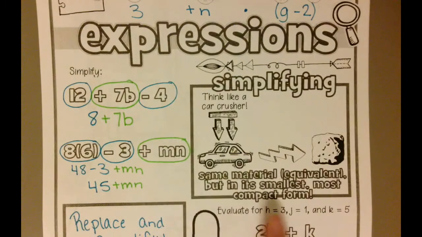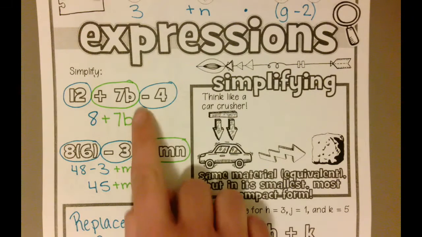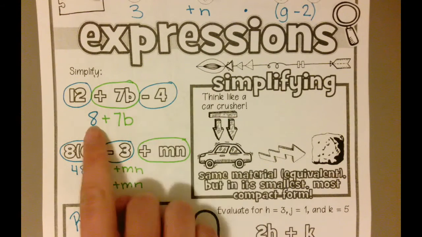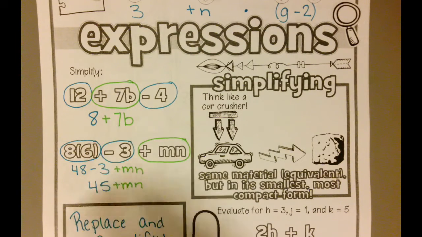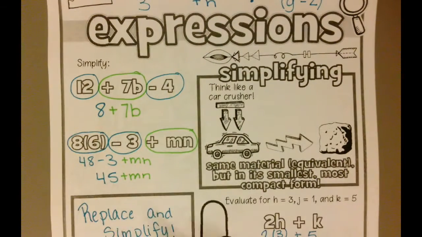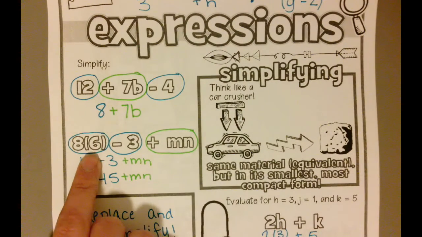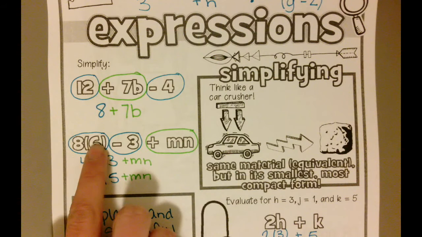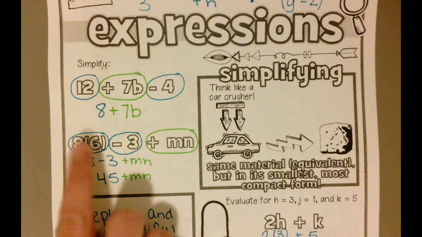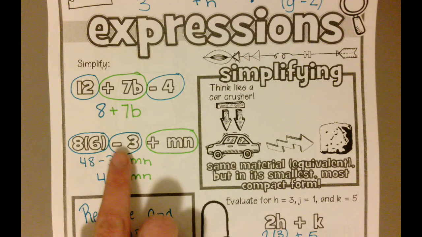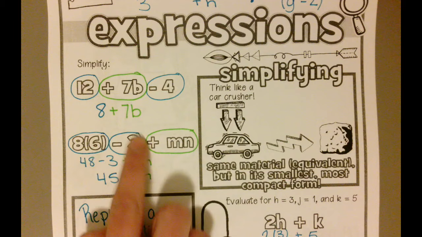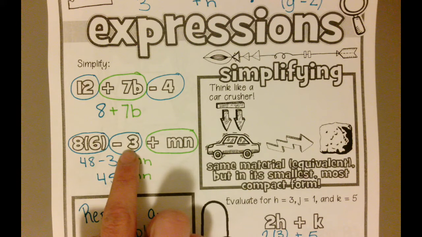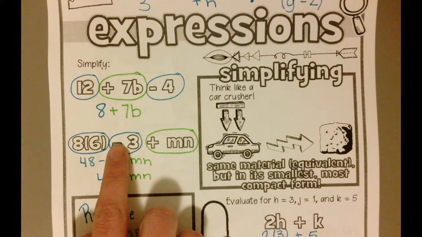Remember, this is thinking like a car crusher, so we're going to just try to squish it down from this big long expression up here down to a shorter one. We're going to try to simplify it as much as we can. Okay, so for my next one, I have a term here that's 8 times 6, so I'm going to circle that in blue, because when I get the answer for that, that will also be a constant. And then I have -3, that's another term. Remember, terms are separated by either a plus or a minus sign. So I circled my -3 here because that is also a constant. Neither of these have variables.